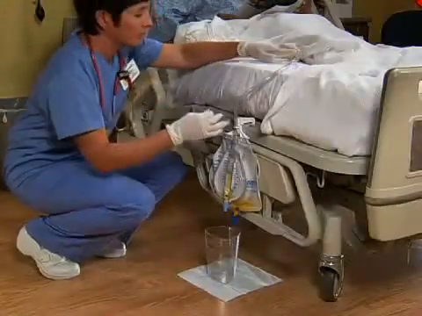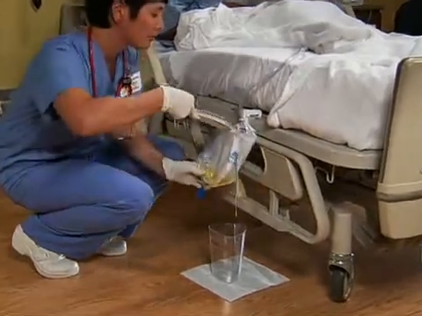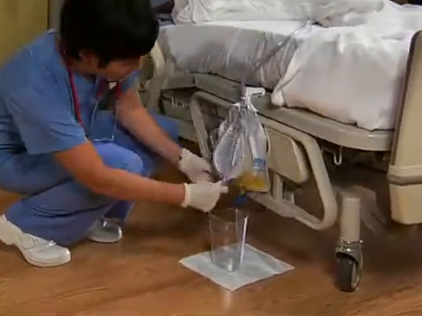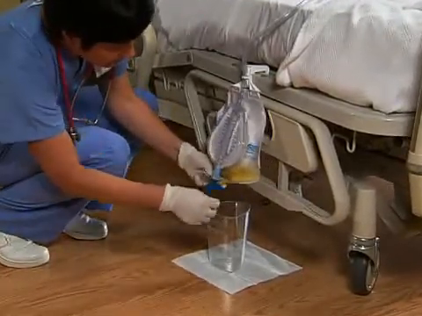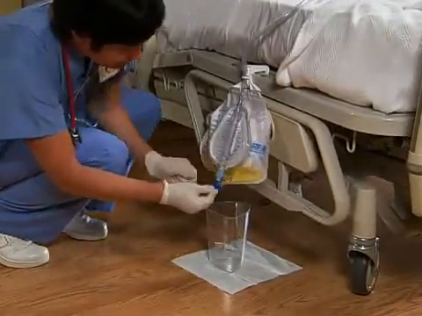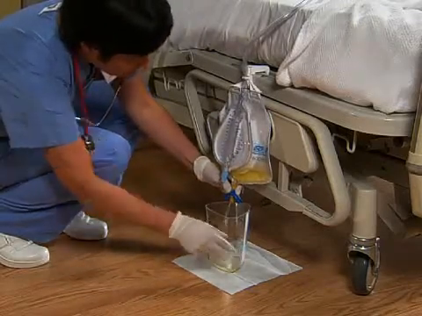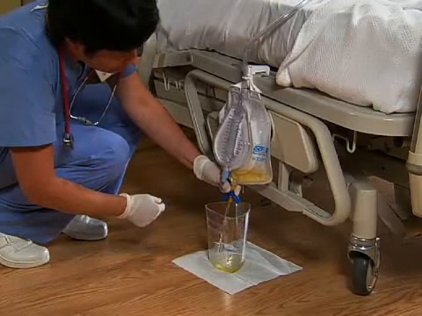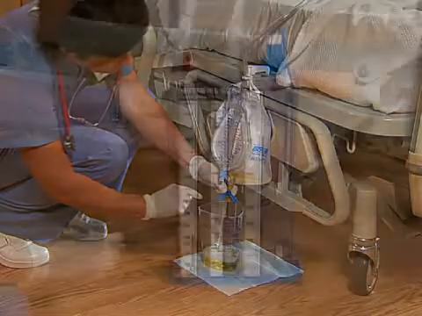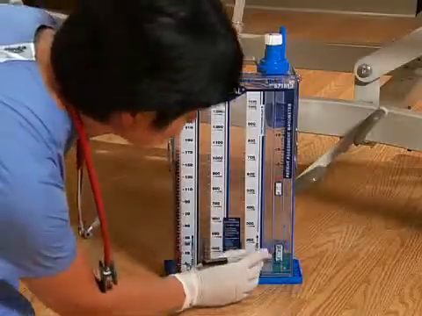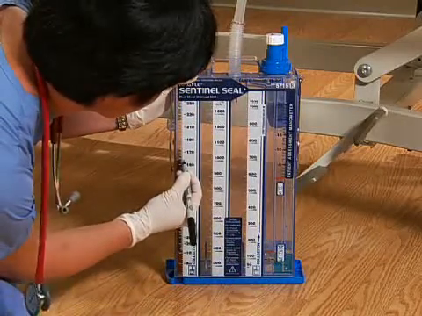For a patient with a catheter, note the color and characteristics of the urine in the Foley tubing. If needed, obtain hourly measurements using a special device. For a patient with a chest tube, measure its drainage by marking and recording the time on the collection chamber at specific intervals.